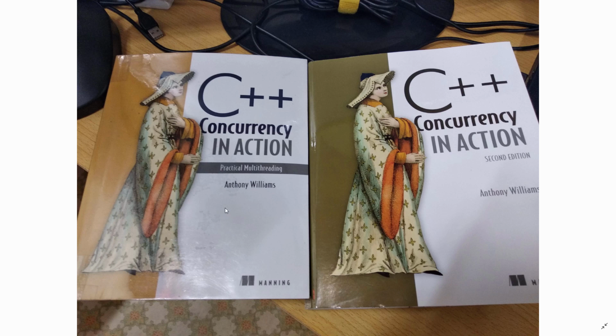On my left hand side, this book is C++ Concurrency in Action, the first edition. This book was released in 2012 when the C++11 standard was released, and this book on the right hand side is the second edition, released early this year, 2019. In the first edition of this book, I found some inefficient code, so I purchased the second edition, but I found the same inefficient code.